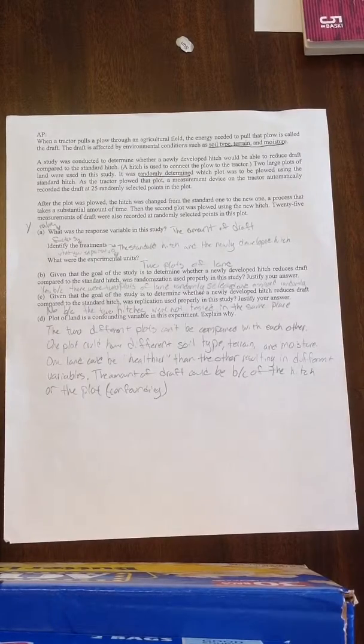The treatments are the factors. And in this case, it's the standard hitch and the newly developed hitch, because those are the two things that change the data. And what were the experimental units? Experimental units are basically what's being tested. And in this case, it's the 2 plots of land.